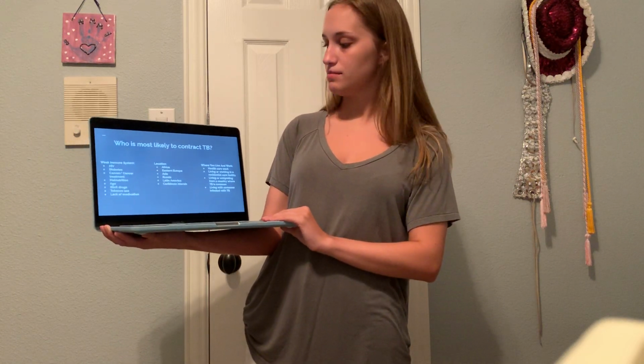Malnutrition, age, so kids are most likely to contract TB. If you use illicit drugs, use tobacco, or if you are in poverty and don't get the medical care that you need.